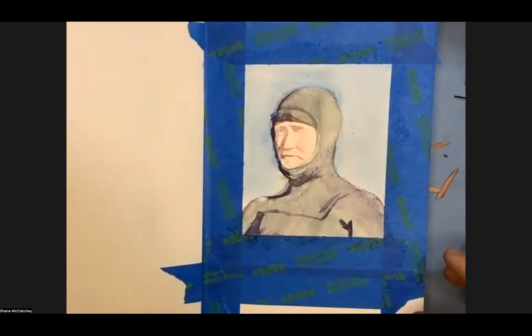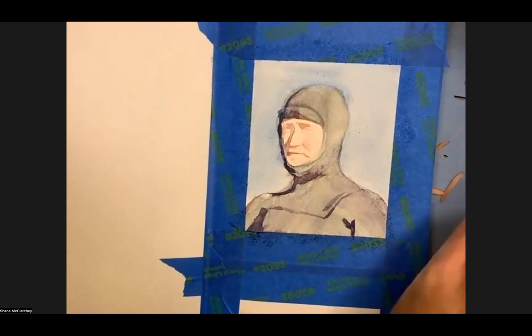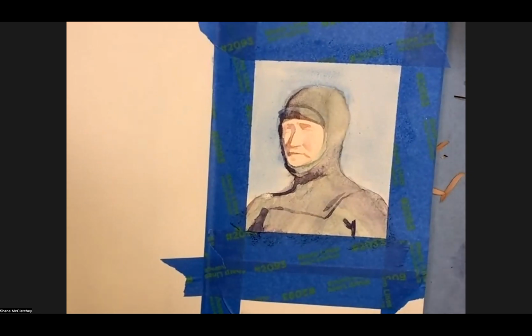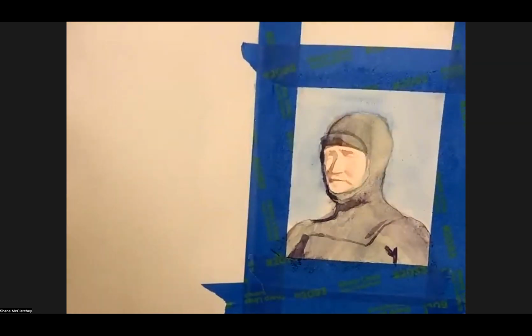Almost dry there. The face is dry, so maybe we can push that a little bit before we're done here today.